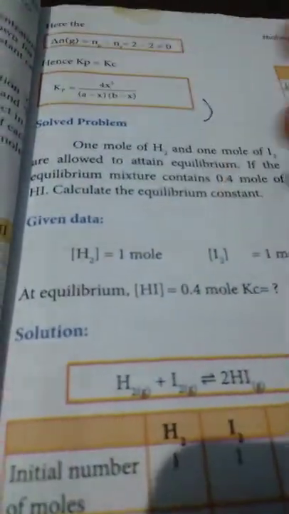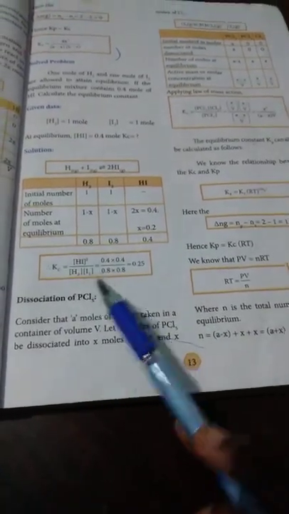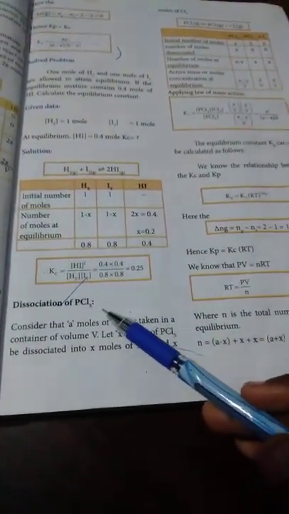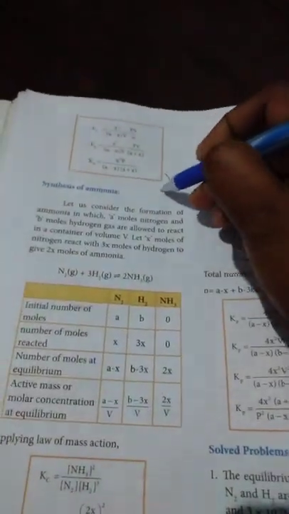Understand? Okay, now second question. This one is also an important question. The three derivations are important. Second question: Kp and Kc values of dissociation of PCl5. Dissociation of PCl5, that also the derivation fully. Consider a moles of PCl5. From that till the next page, till page number 14, before the synthesis of ammonia, till this Kp value.